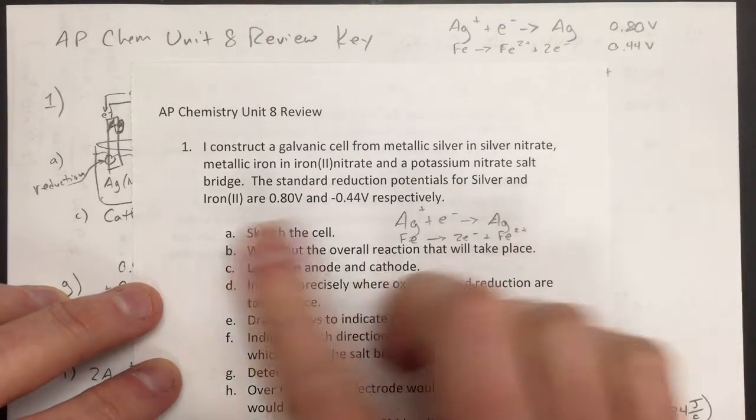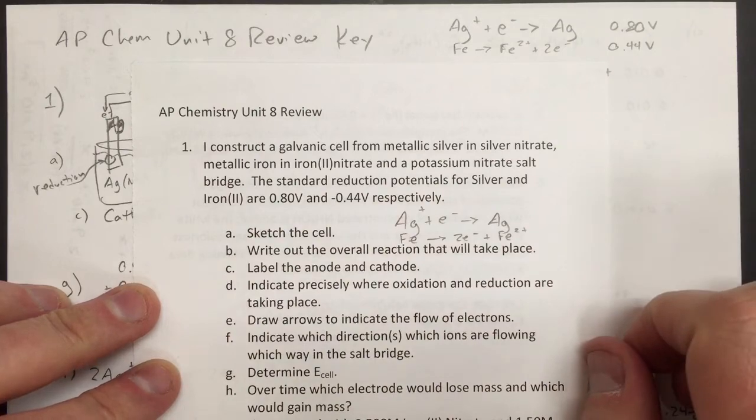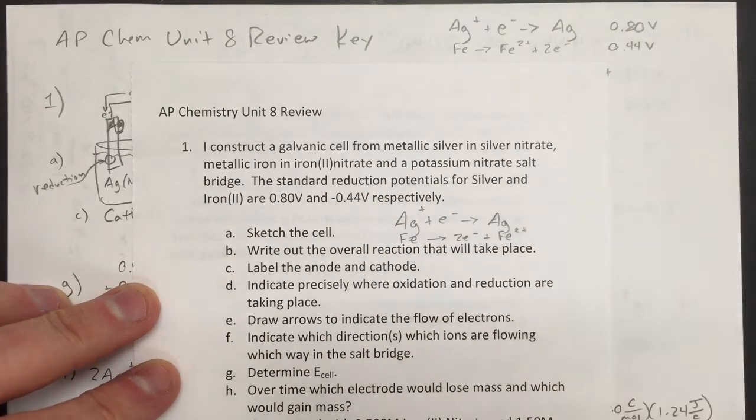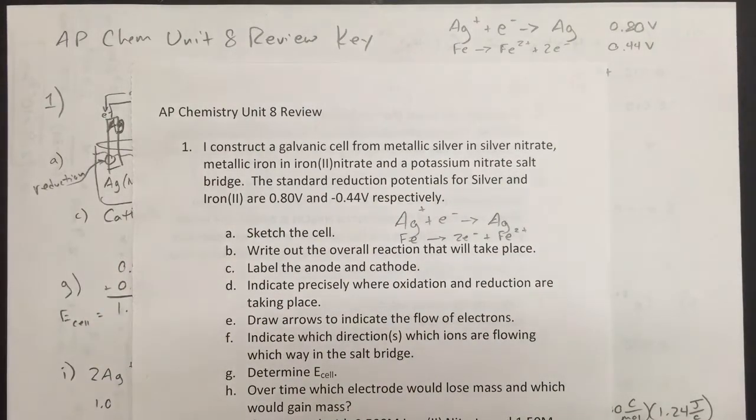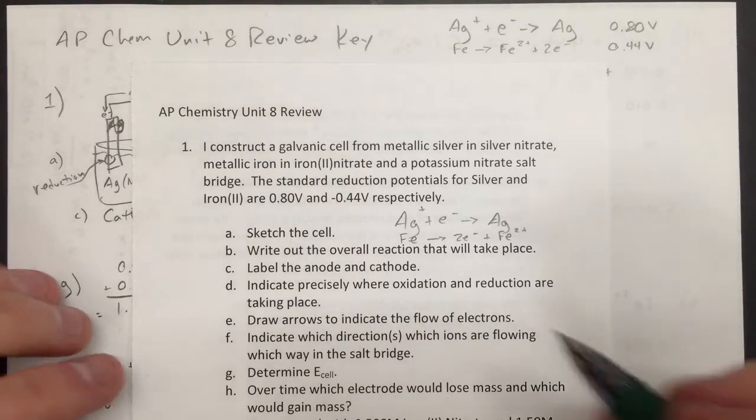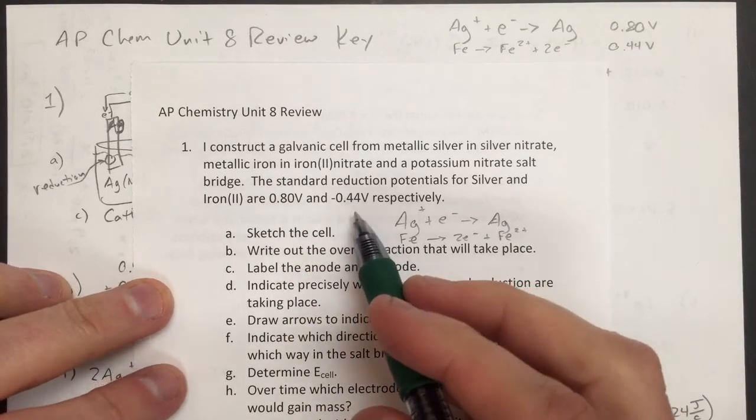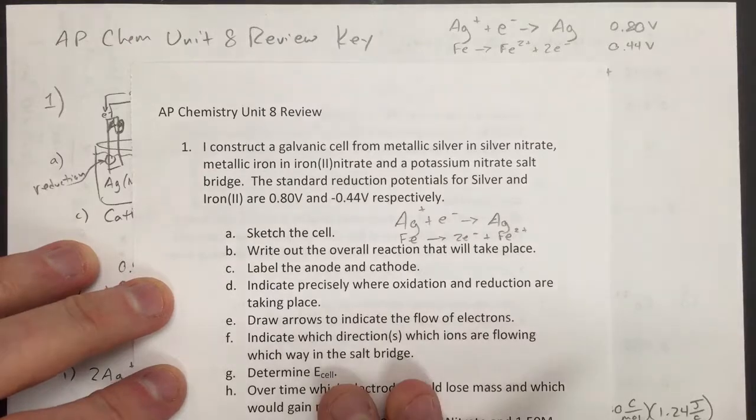So number 1, we construct the galvanic cell from metallic silver and silver nitrate, metallic iron and iron nitrate with a potassium nitrate salt bridge. Standard reduction potentials for silver and iron are 0.8 and negative 0.44 volts respectively. Sketch out the cell and do all the rest.